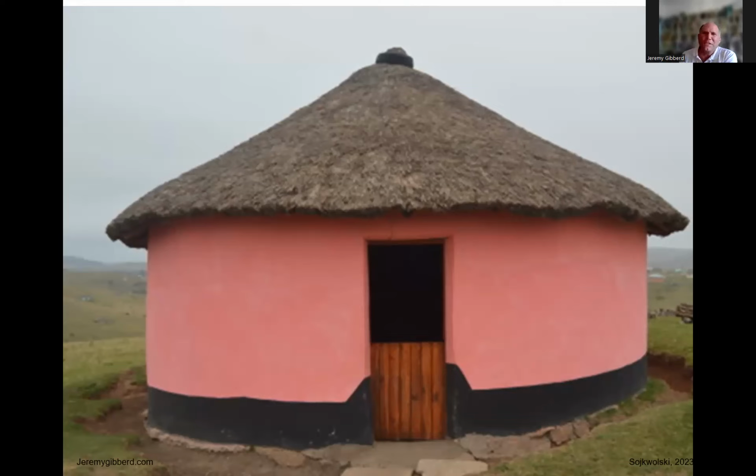And one of the traditions is to put a tire on the roof somewhere so that if lightning hits the building, it'll bounce off. And again, very robust, well designed buildings that respond to local climates.